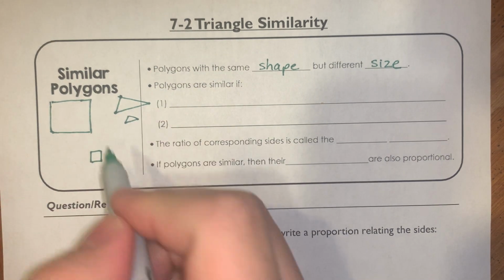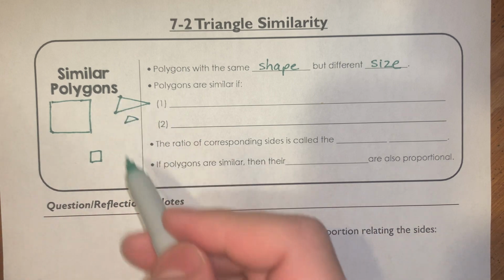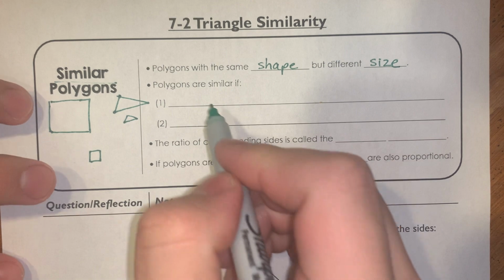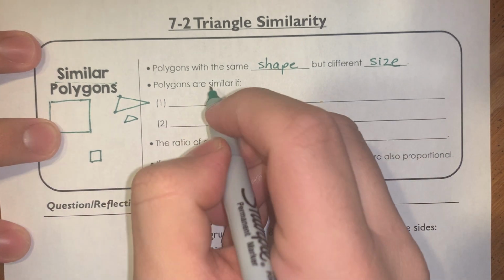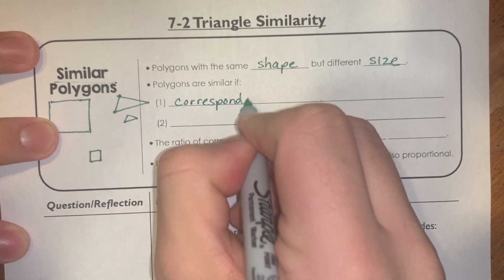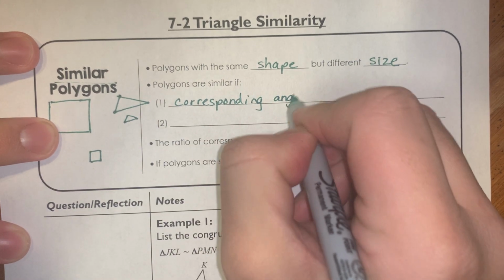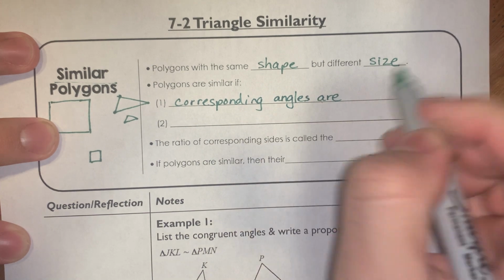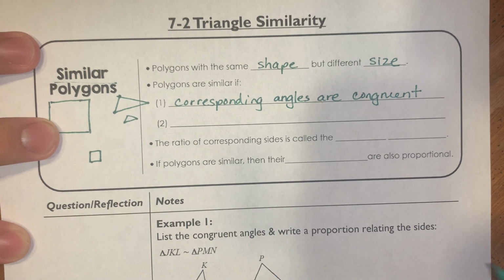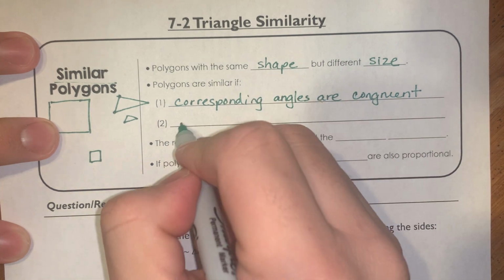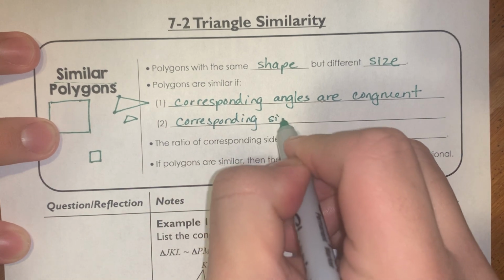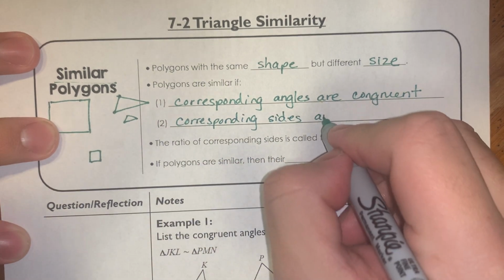What you're going to see is that there's a lot of similar properties that they have with each other, hence the word similar polygons. So you know that polygons are similar if they have corresponding angles that are congruent. And we also know they're similar if the corresponding sides are proportional.